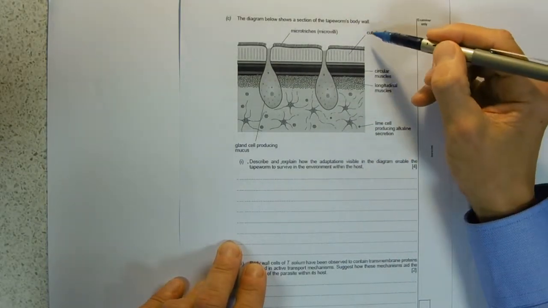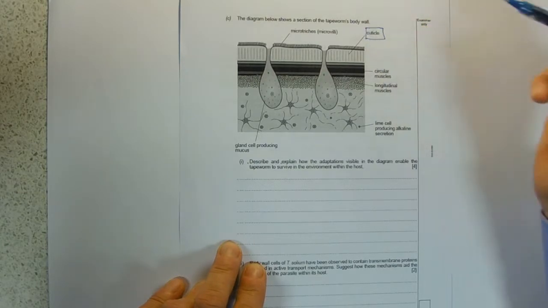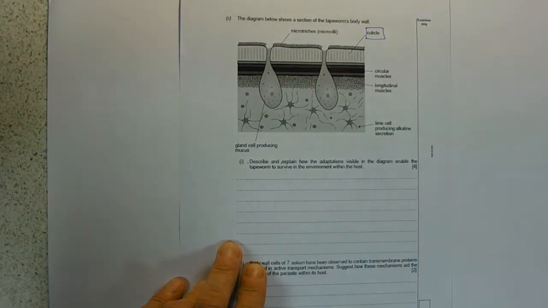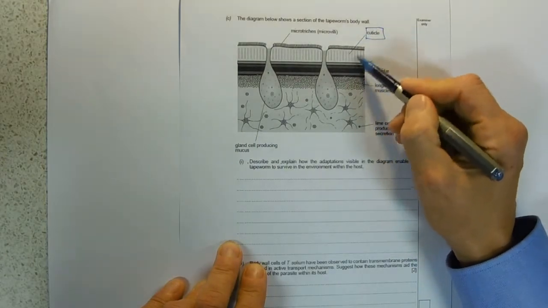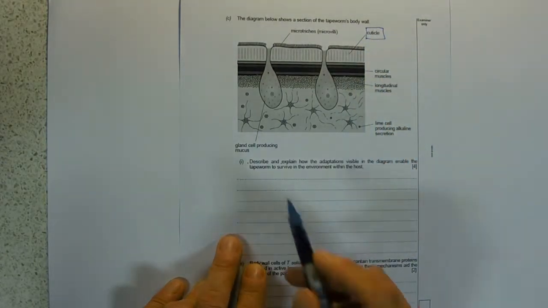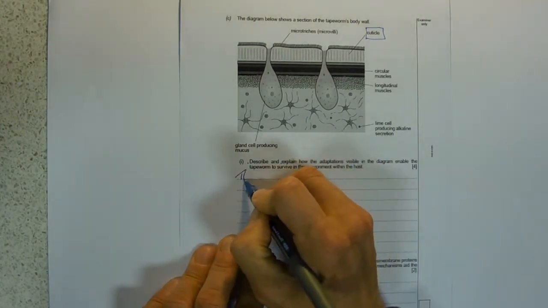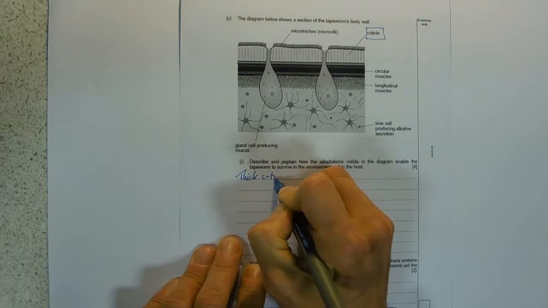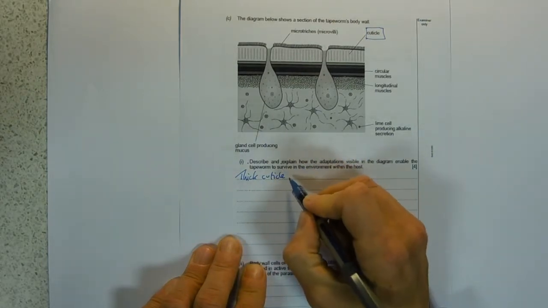So let's go for things that you should know about. You know about a thick cuticle on a tapeworm. So really, this is just your recall of knowledge, and you know what to say because it's given you in the diagram. And we describe it and explain it. Okay, so thick cuticle, and that's it describing.